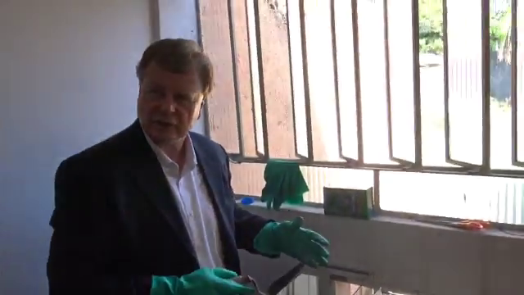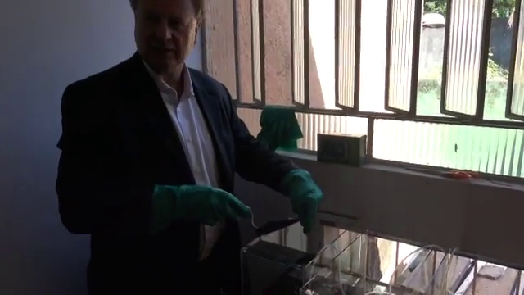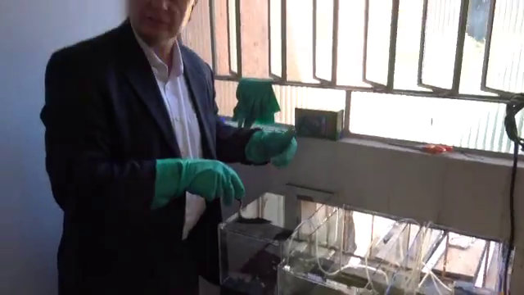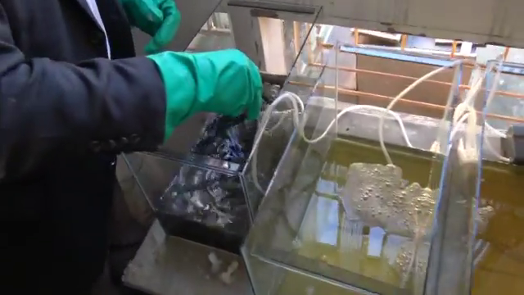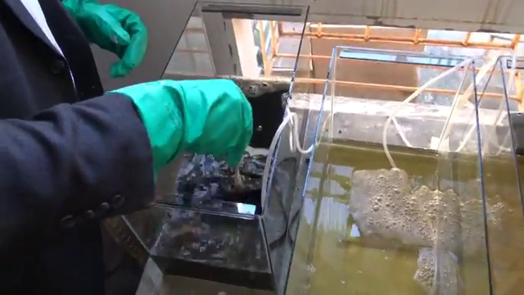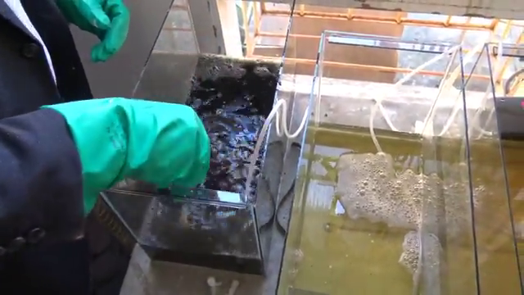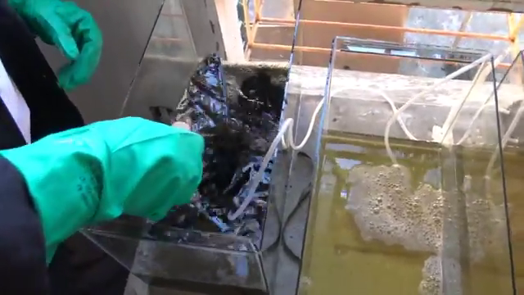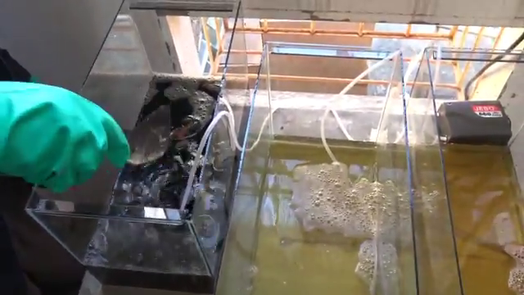What we're going to do now is stir the sediment as if we were injecting OSE II on the bottom of the RIO Bay to see how fast we can break it up and bring it into suspension. It's in suspension.